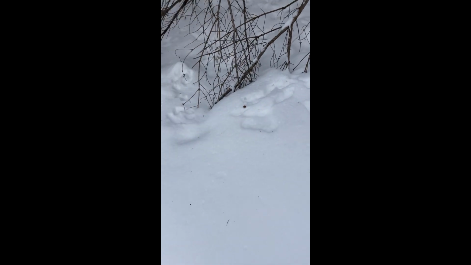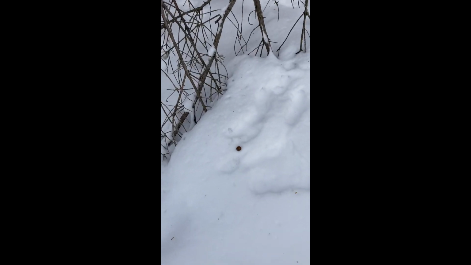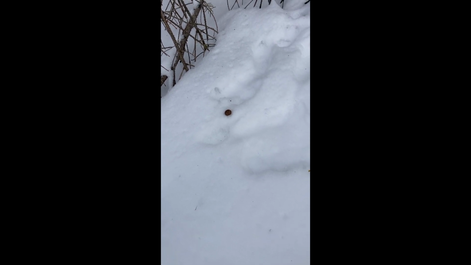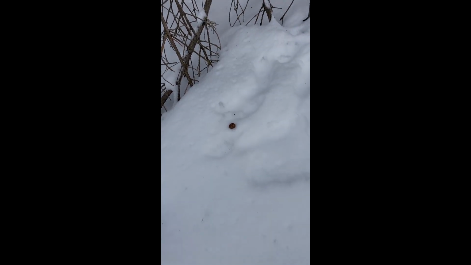What would let me know that this was a rabbit? And sure enough, I have my answer right here. These little brown pellets. This is rabbit poop. It looks like a marble, it's small, and it's all over this trail.